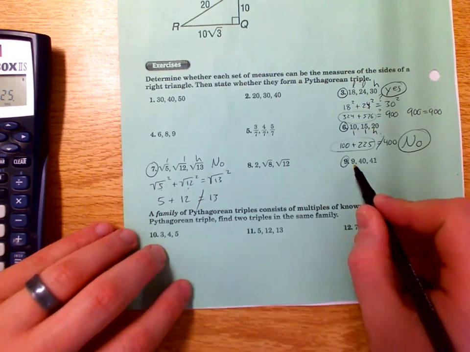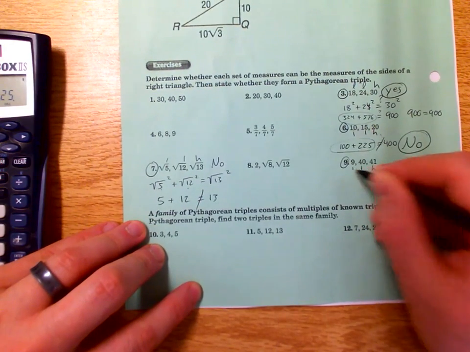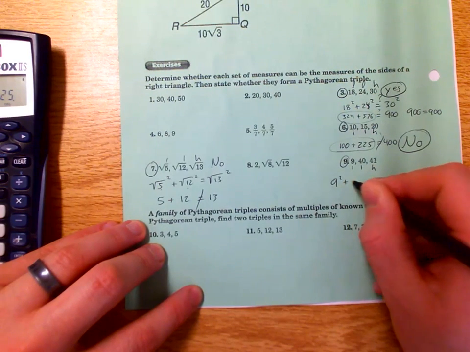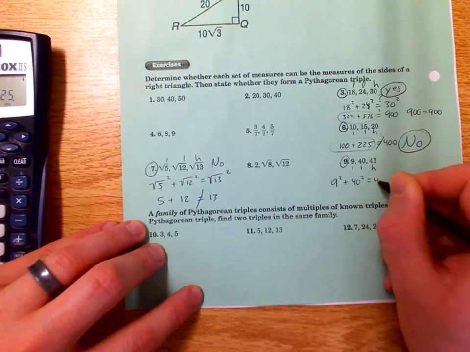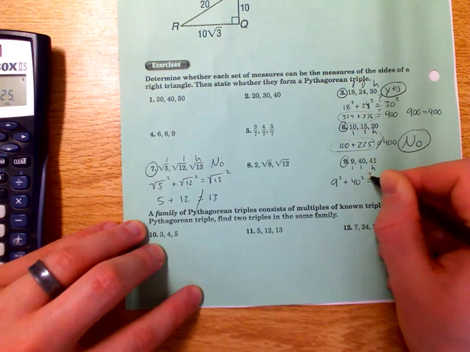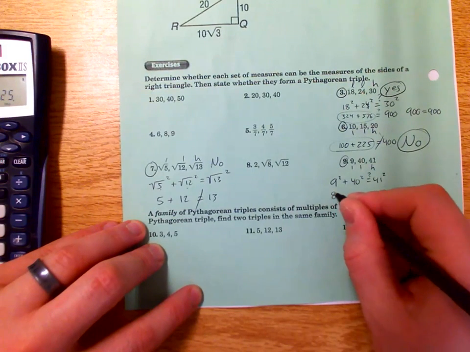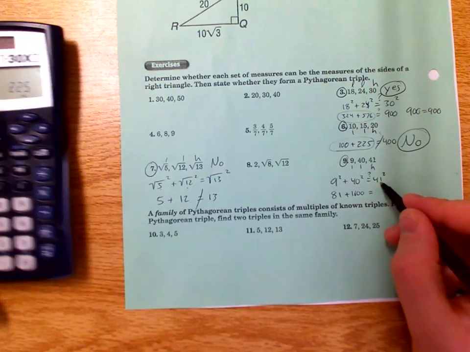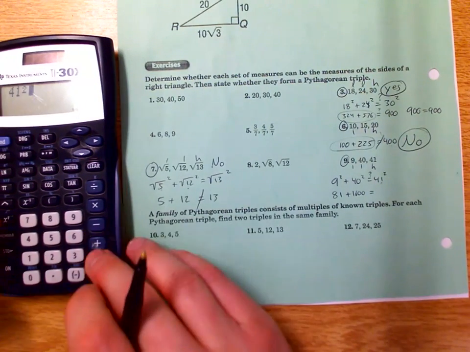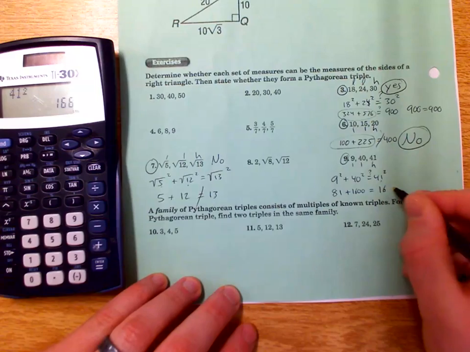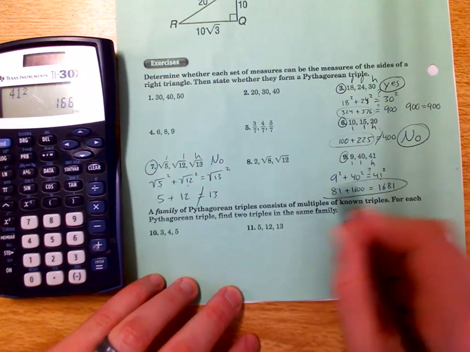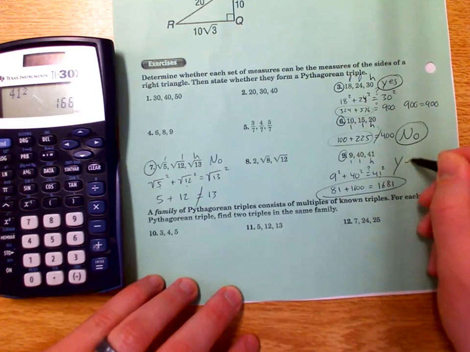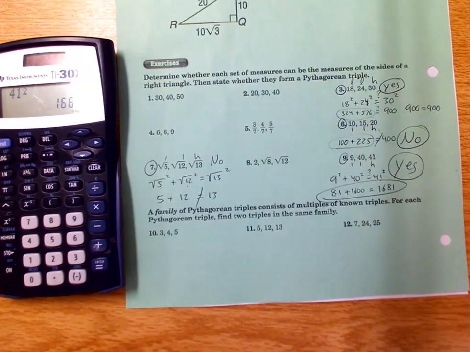And let's do one more here. Hypotenuse, leg, leg. I don't know what this is, so I'm going to use my calculator. 41 squared. 1681. So, would you look at that? 81 plus 1600 gives me 1681, so that's a yes.